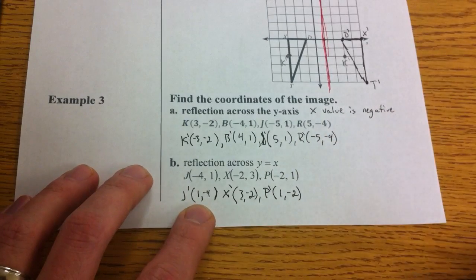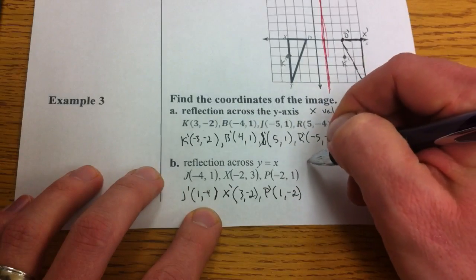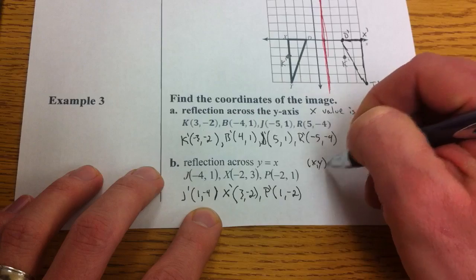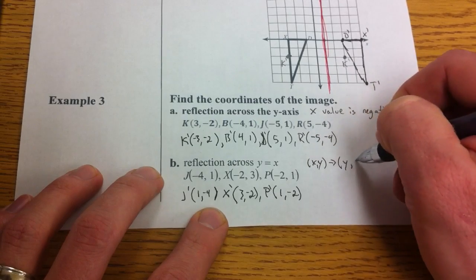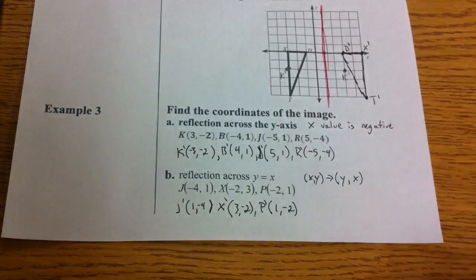All right, so that's what happens with the line y equals x. I can write kind of a general rule here. My xy coordinate becomes yx. Okay, and anytime you reflect something, you can always find it out for yourself, kind of do a test and see what happens.